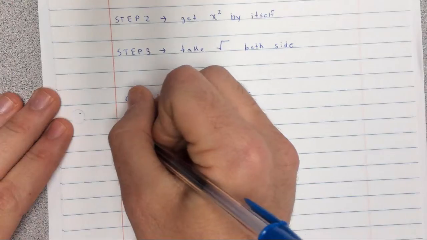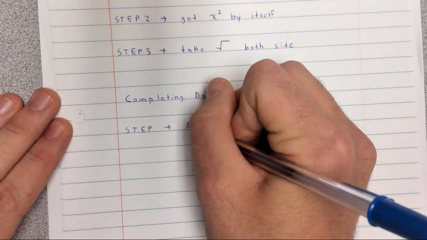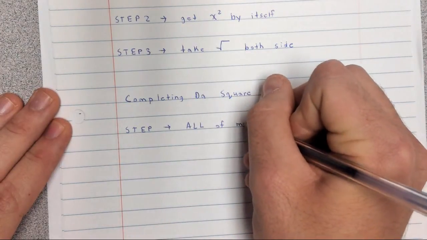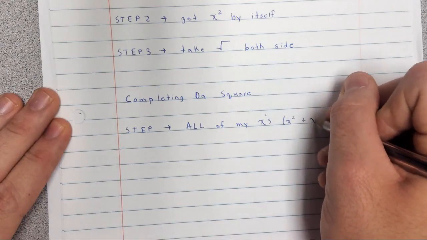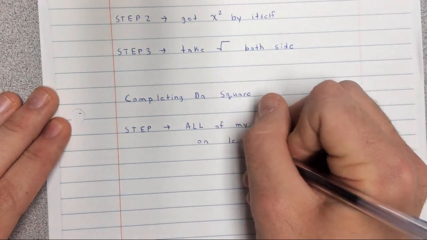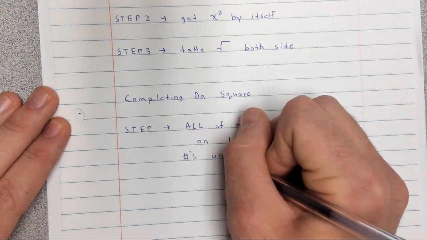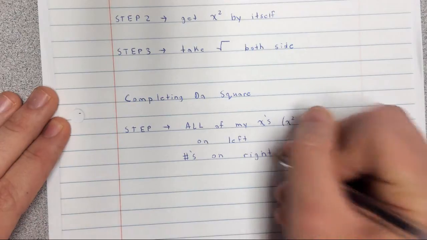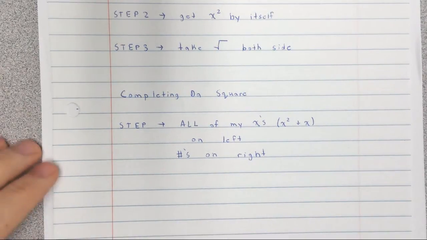All right, step 1, similar to the square root method, but now I want to get all of my x's, so that's my x squareds and my x, on the left, and I will get my number on the right. So it's very similar. I want to get all my x's on the left. That includes my x squared and my x. And I want to get my numbers on the right.